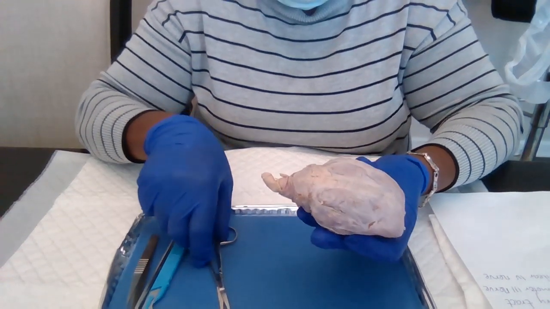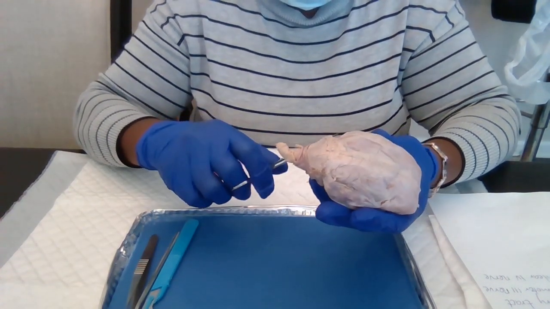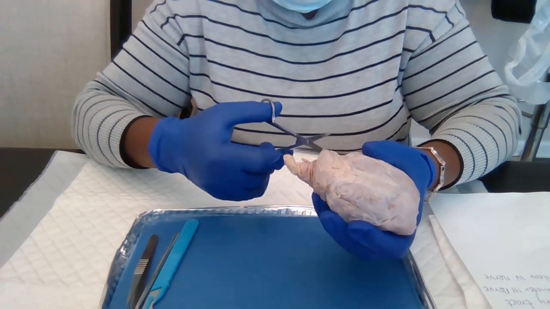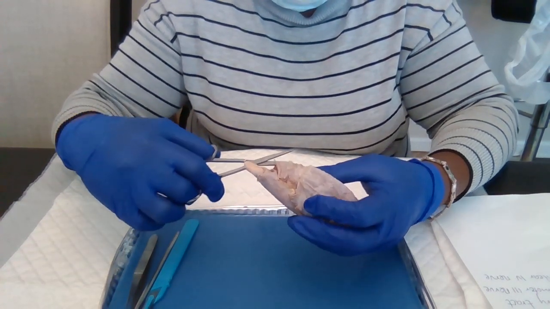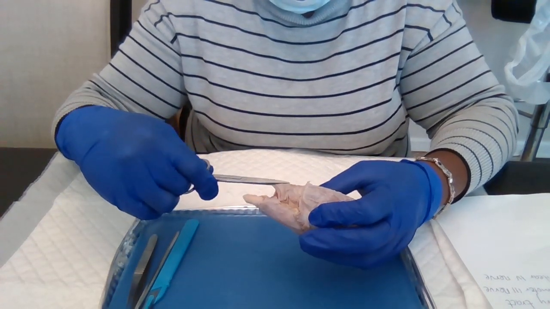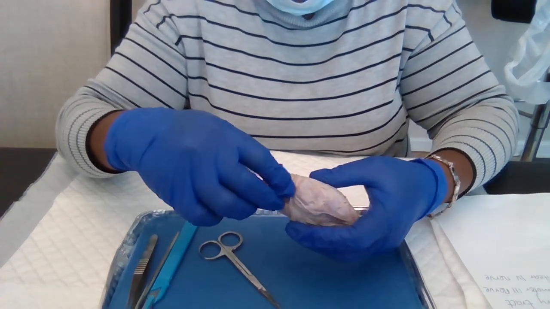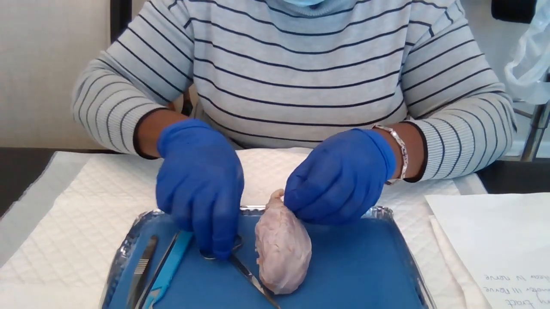The brain is covered by a very tough tissue here, right here, which I'm gonna take out. This is the dura mater or the meninges. I'm gonna remove it.